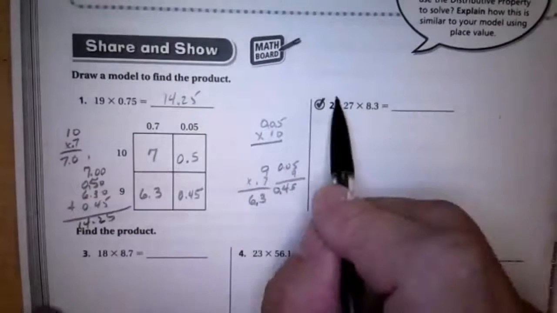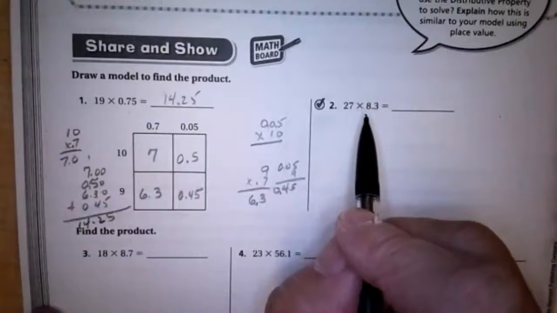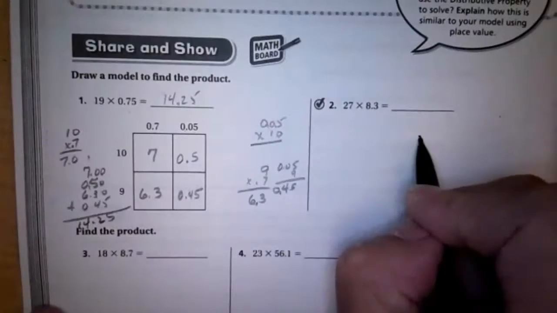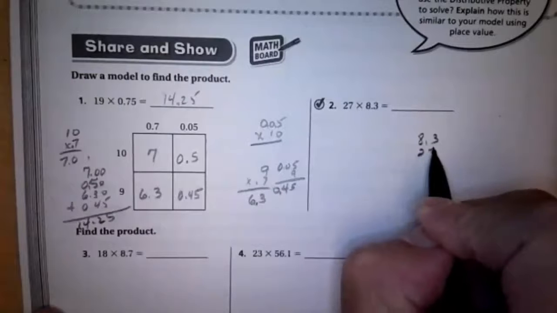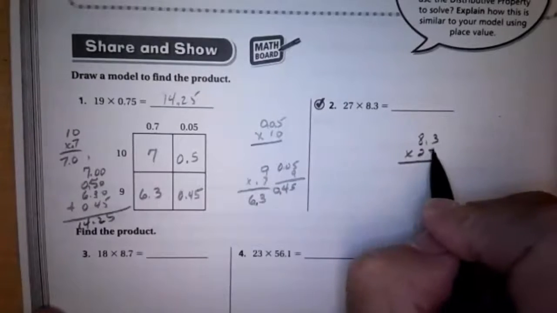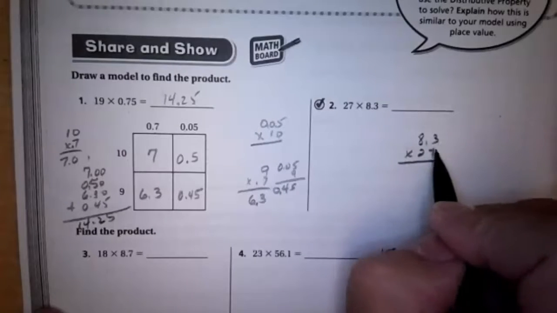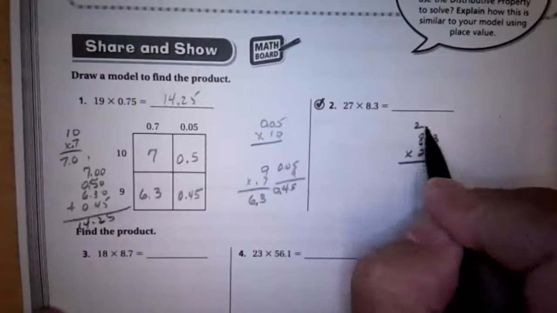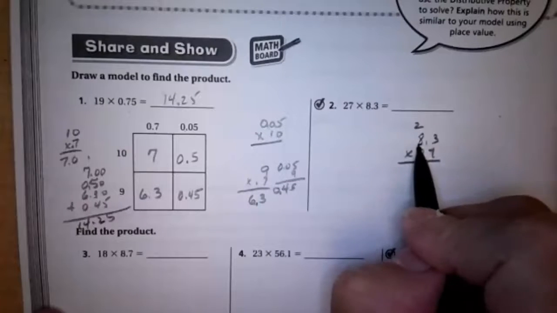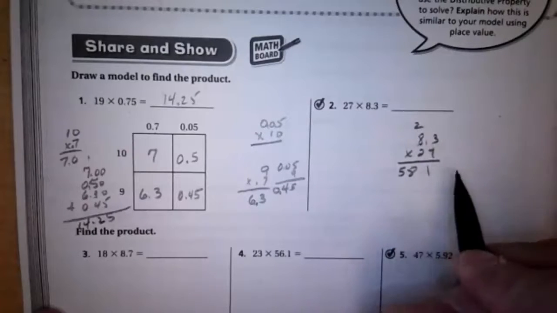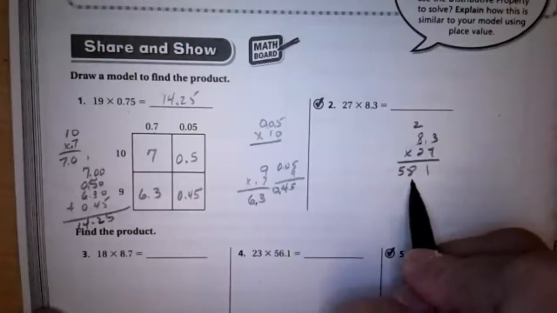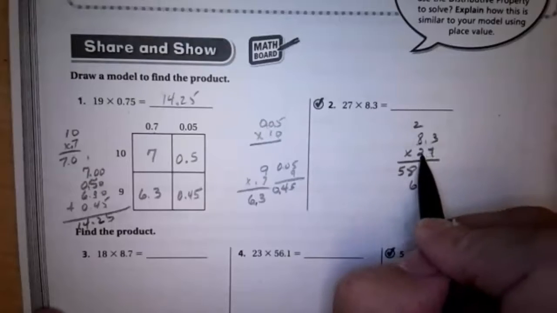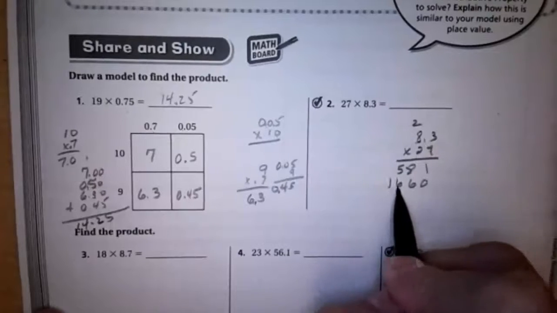So let's do the other one, this one, the way we did on 3.3, which is just multiplying the two numbers together, ignoring the decimal till the end. 3 times 7 is 21, carry your 2. 7 times 8 is 56 and 2 is 58. 2 times 3 is 6, remember put a 0 in the ones place. 2 times 8 is 16.